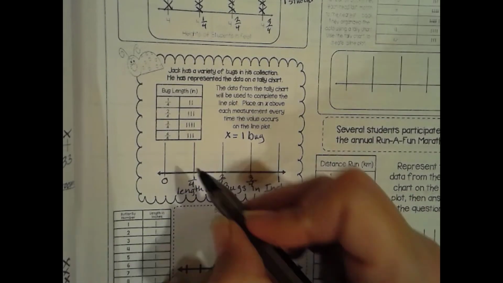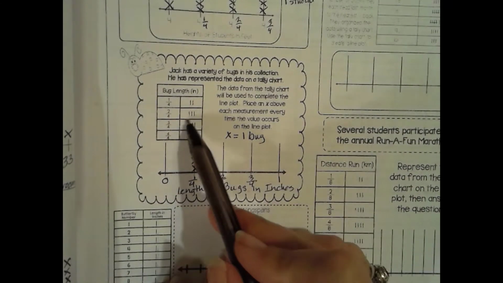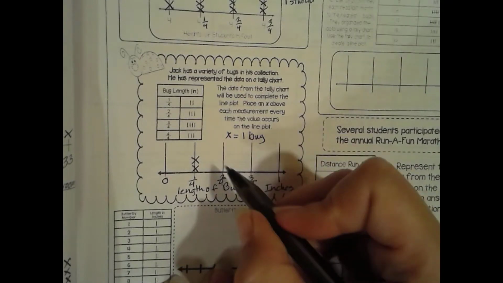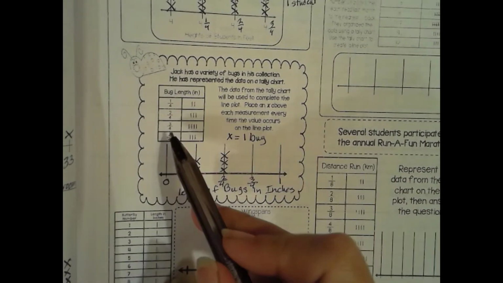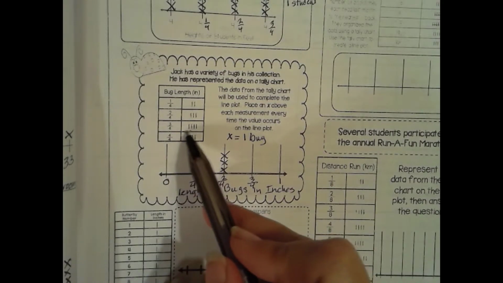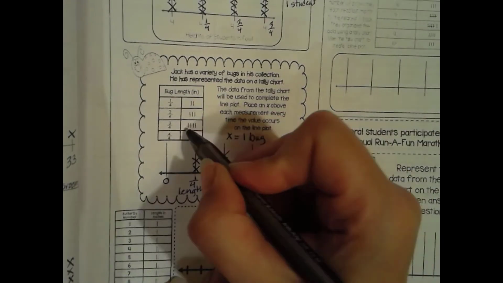So we have 2 bugs that measure 1/4 of an inch. We have 3 bugs that measure 2/4 of an inch or half of an inch. We have 4 bugs. So here we have that tally chart again. Actually, this has a line across it.